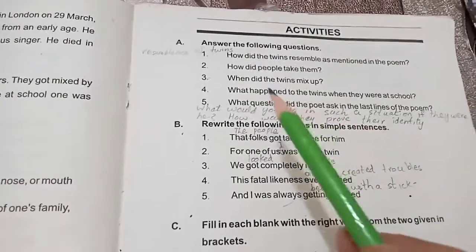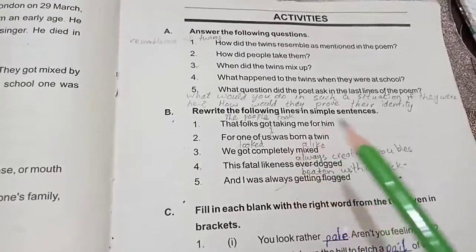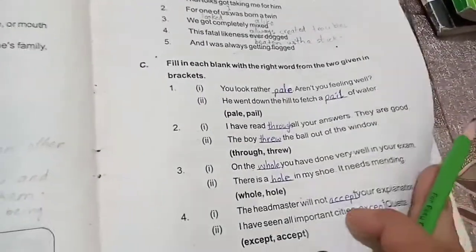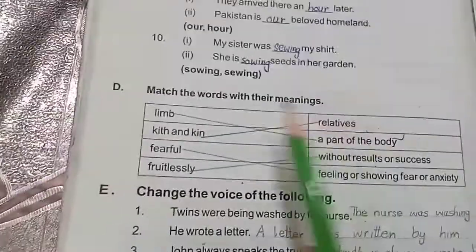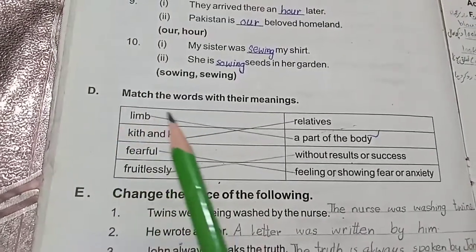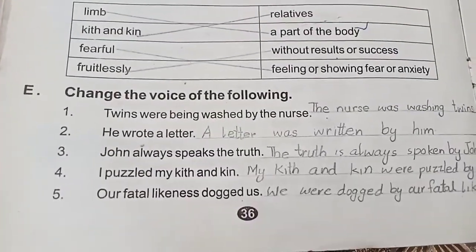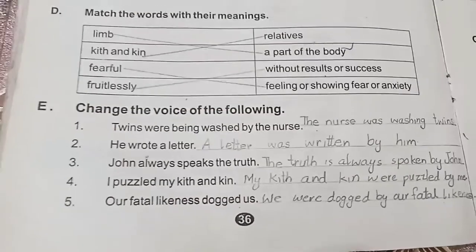As you know, we have completed its question answers and its B part, rewrite the following lines in simple sentences, and we have completed the pair of words and filled these blanks, and we have also done its D part, activity D, match the words with their meanings. Today we are going to move towards the next part. This is E part, change the voice of the following.